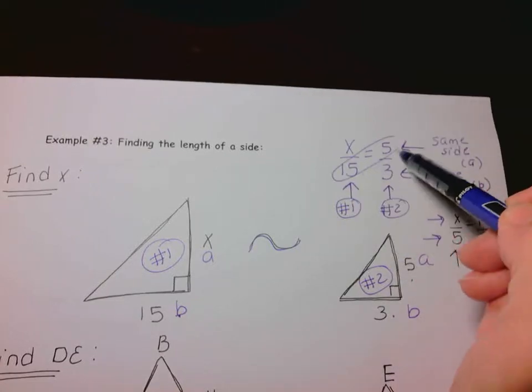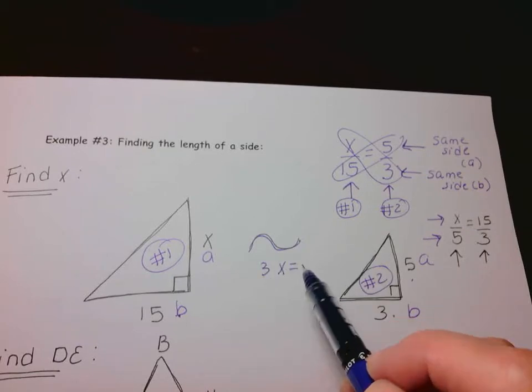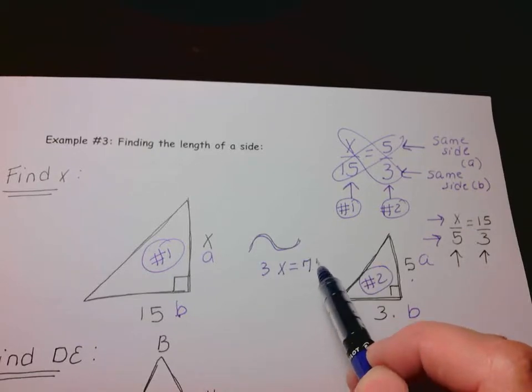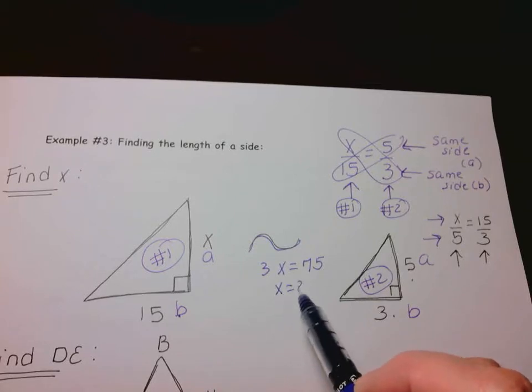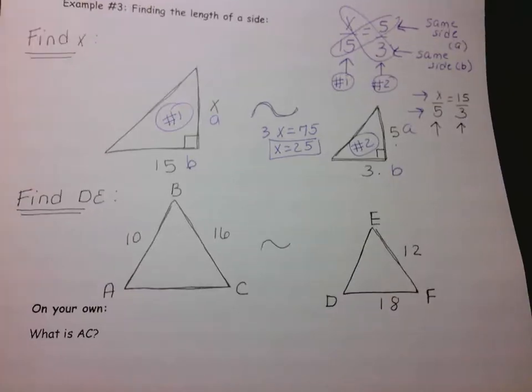So let me show you how you solve using the cross product property. We're going to say 3x equals 15 times 5, which is 75. So then x equals 25. Okay, let me go to the next example.